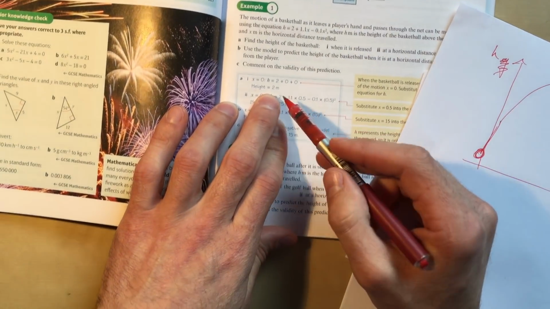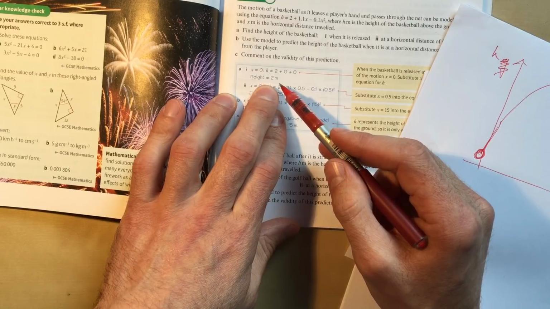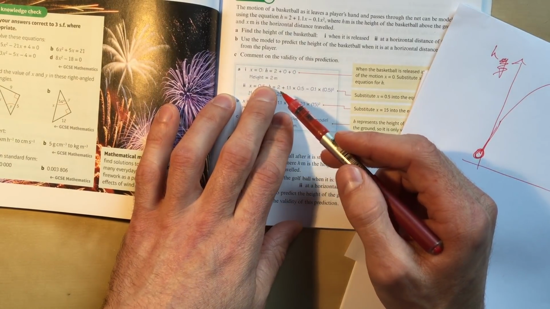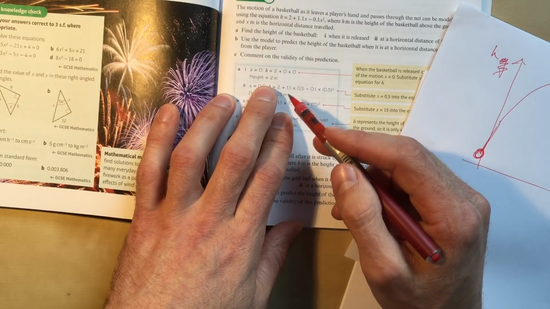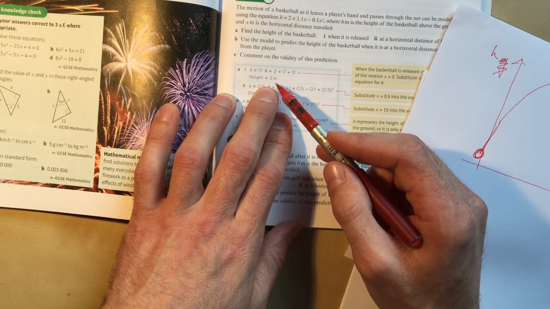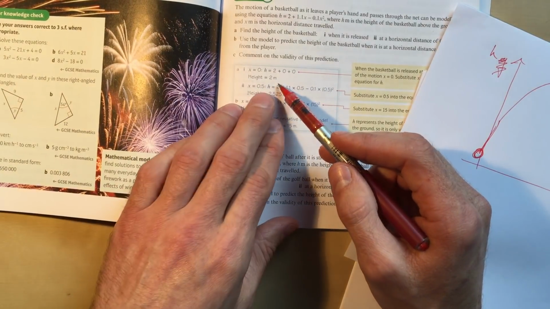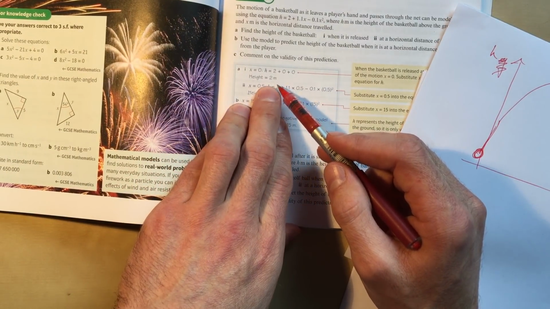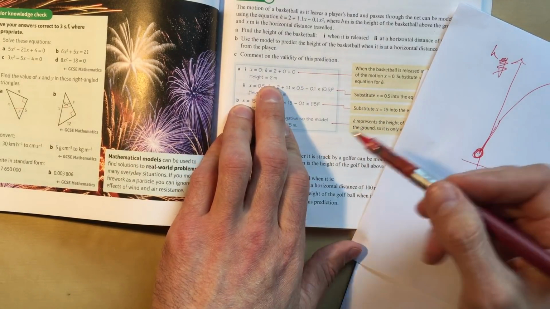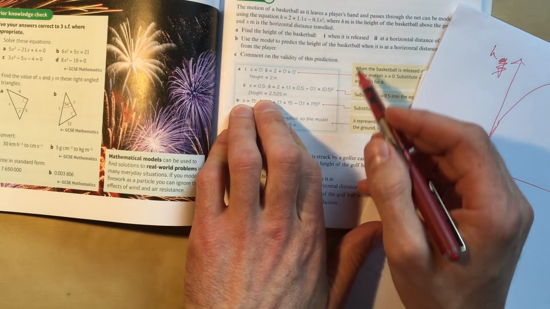Is that a reasonable answer? Yes. If I'm throwing a basketball, think about the height of a person. If somebody's holding the basketball above their head and throws it, then 2 meters is a perfectly reasonable height. Or maybe somebody's jumping up, or maybe, it's basketball, somebody's just very tall. So 2 meters is a perfectly reasonable height for the basketball to be released from.